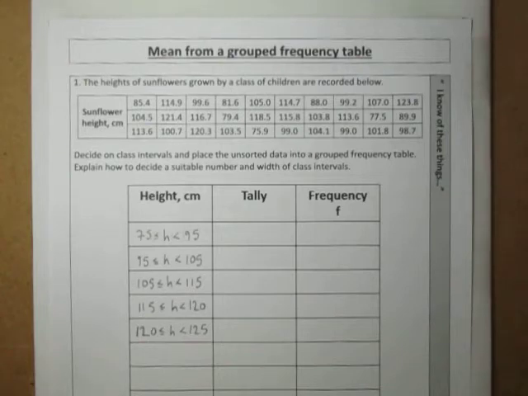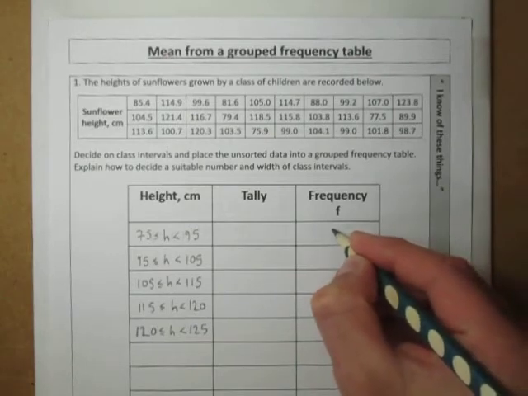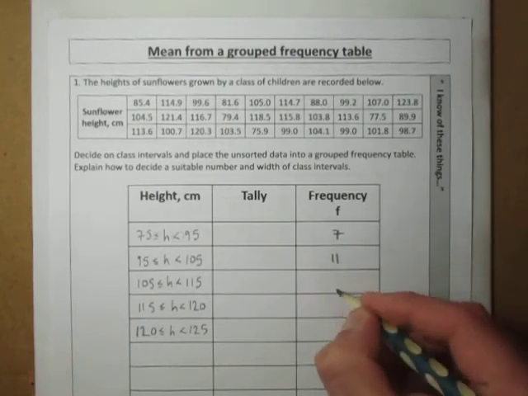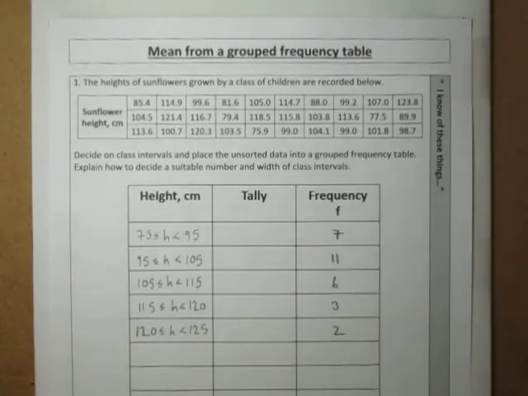Now, in the previous lesson, I went through and completed the tallies. I'm not going to do that today. However, the frequencies, if you wanted to go through and do that, you could. If you wanted to check, then you should have 7, 11, 6, 3 and 2 in total if you've gone through and done that correctly.